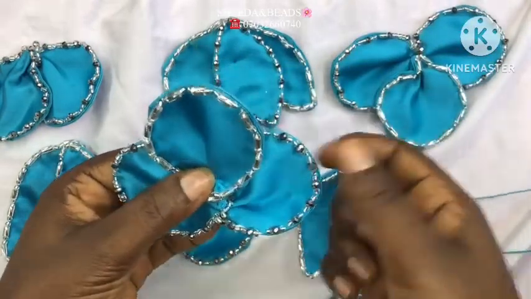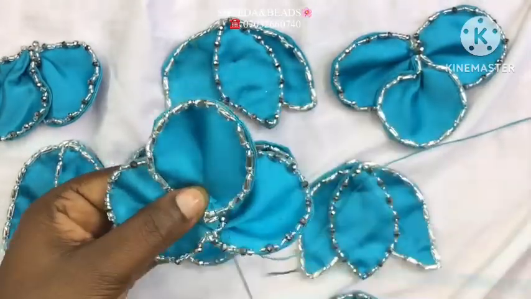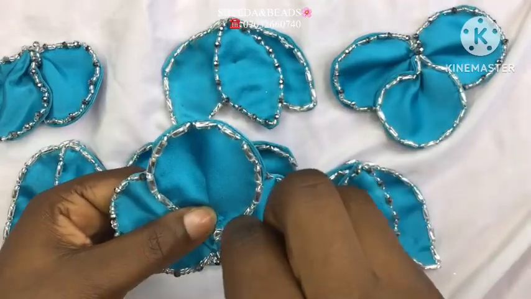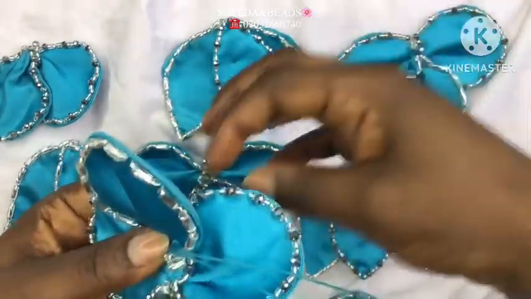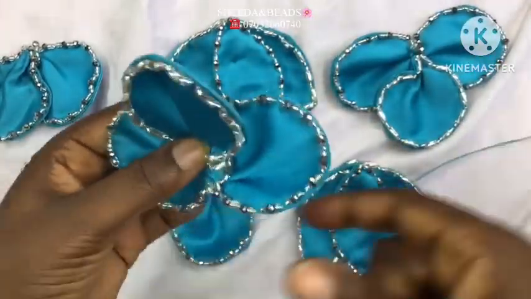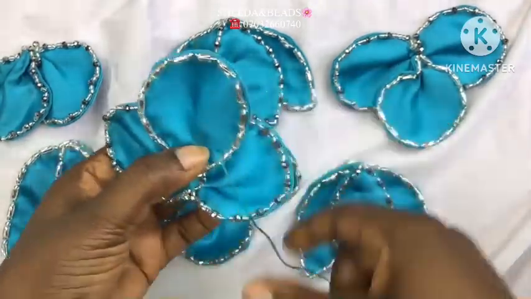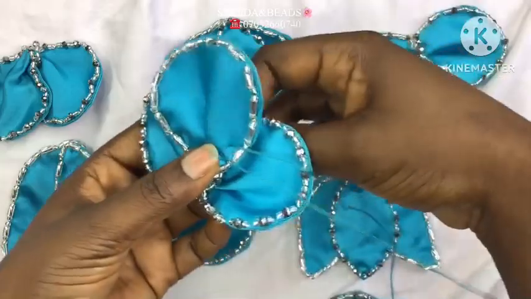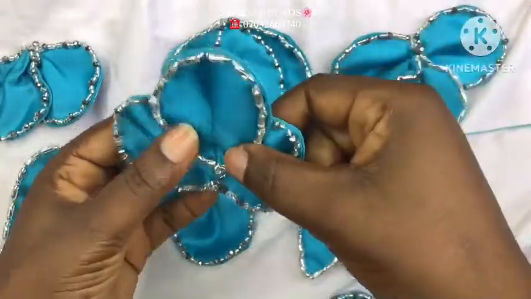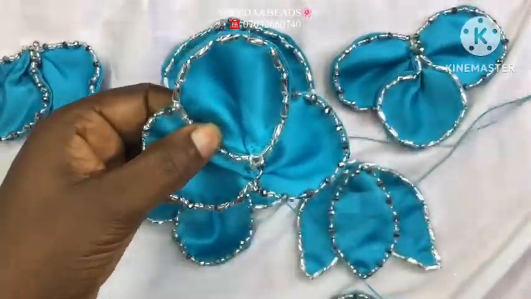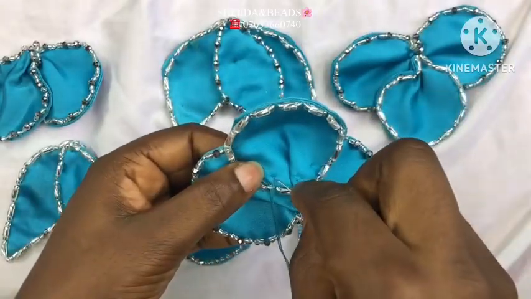When you're done, you place the third one at the middle like the way I have done. Then tack the third one as well to the two that you have already tacked together, making it 3, and it will give it more structure. It will look more like a flower together like this. It looks like a flower.